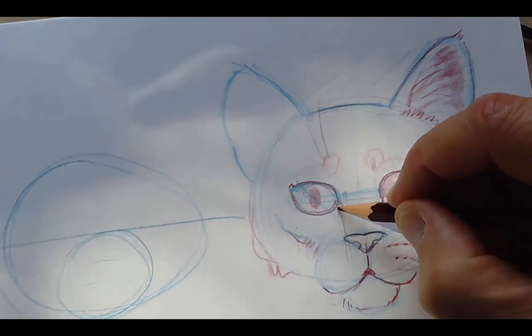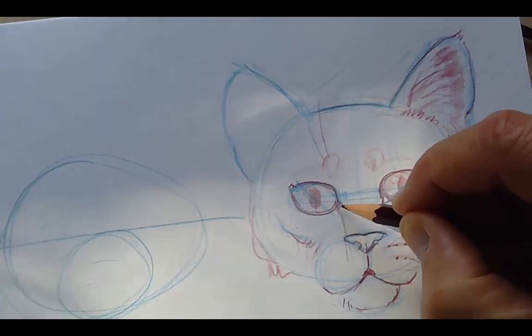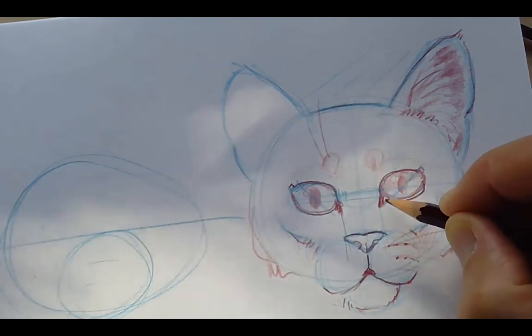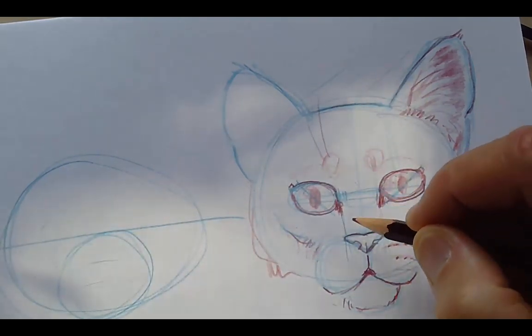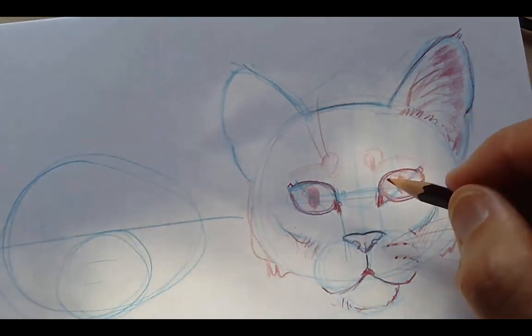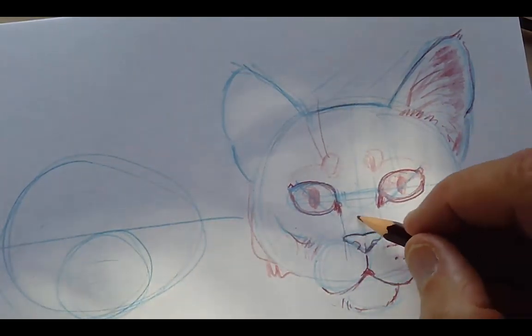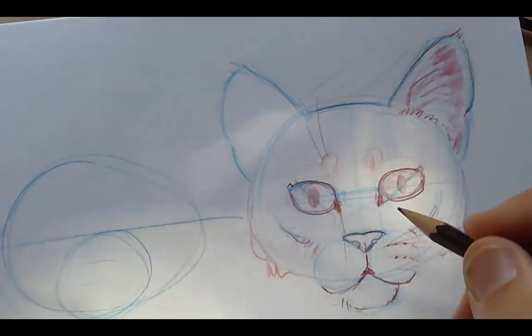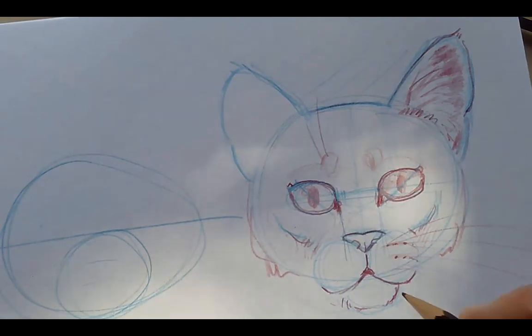Lastly, I'm going to put in a little bit of tear duct suggestion coming down here. Right. So there's a little bit of blocking in that cat's face.